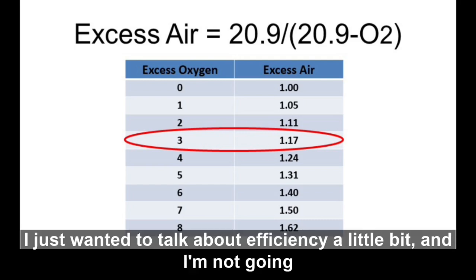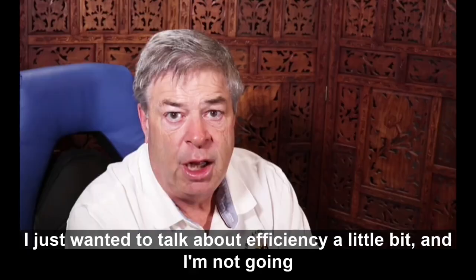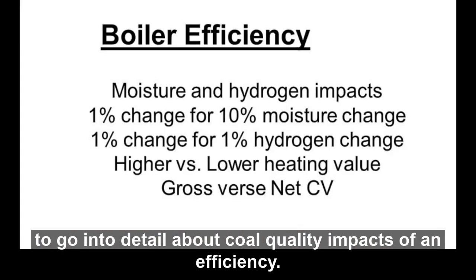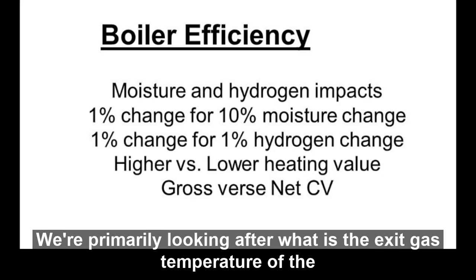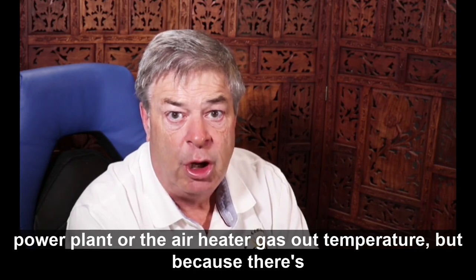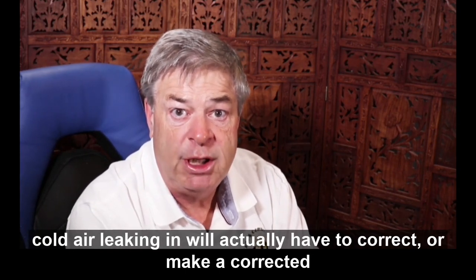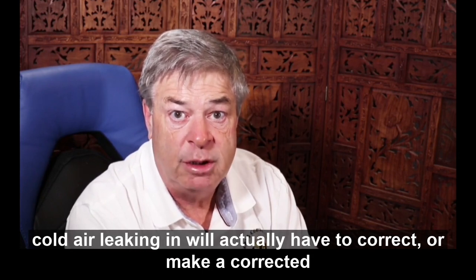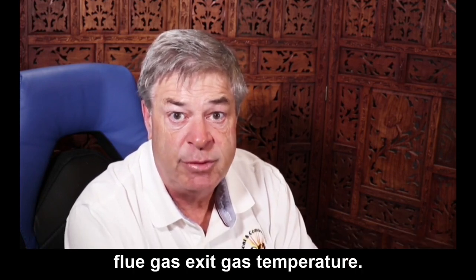I just wanted to talk about efficiency a little bit, and I'm not going to go into detail about coal quality impacts on efficiency. We're primarily looking at the exit gas temperature of the power plant, or the air heater gas outlet temperature. But because there's cold air leaking in, we'll actually have to make a corrected flue gas exit gas temperature.